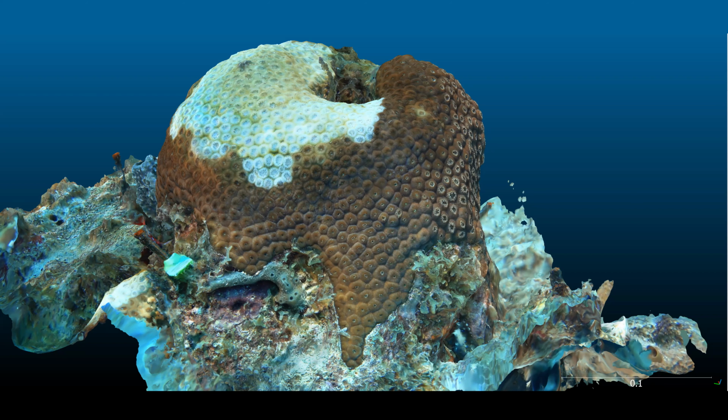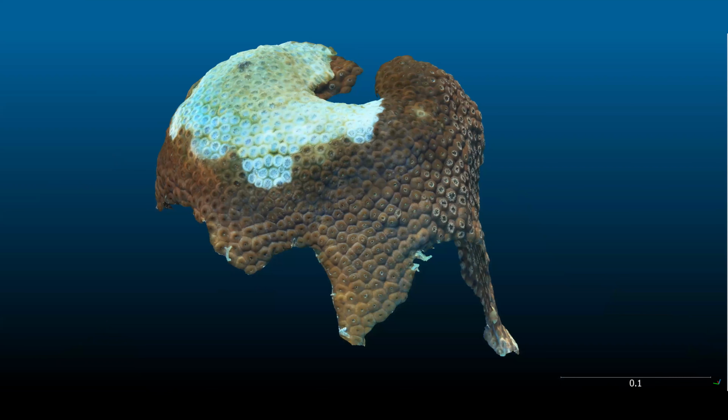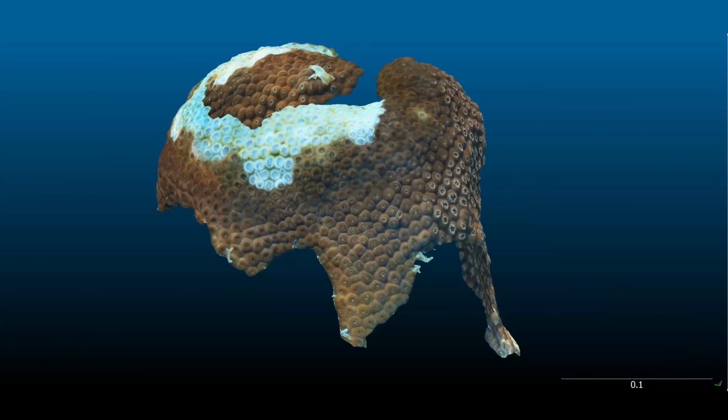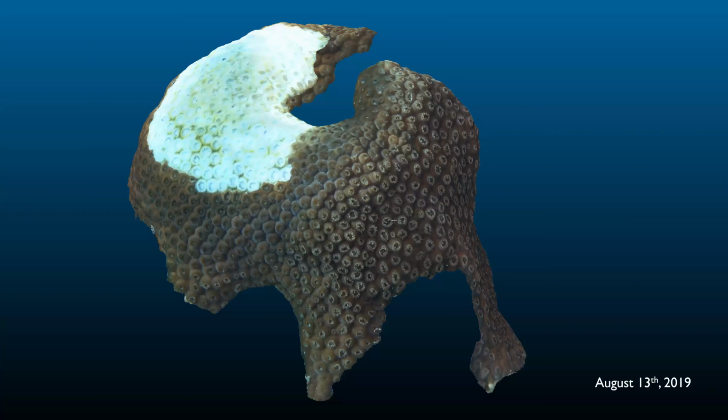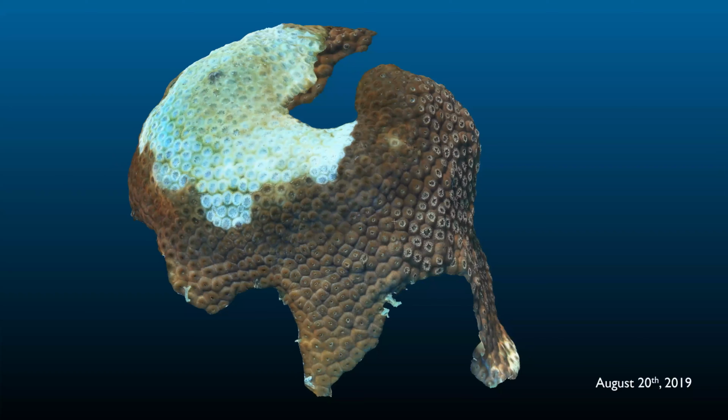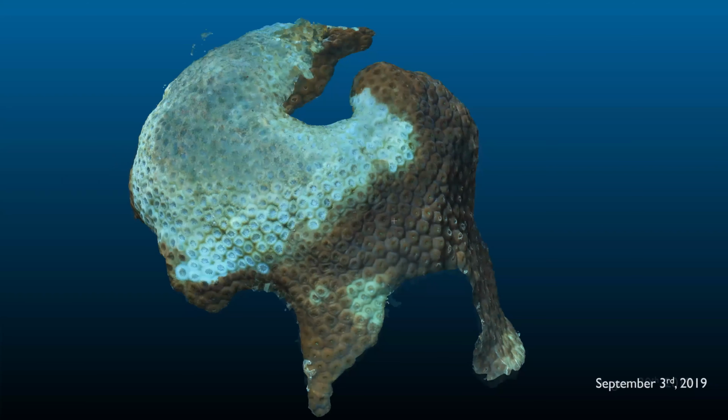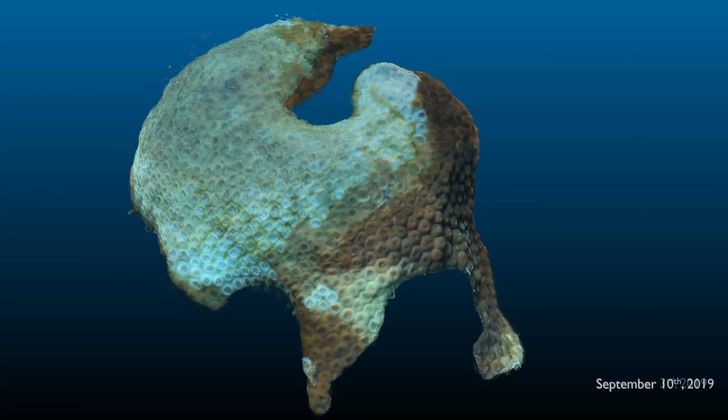So the first step is to remove the surrounding substrate, the area of old mortality, and recent mortality, leaving me with just the area of healthy tissue. This was repeated for every coral colony at every time point for 5 species, resulting in just under 400 models for analyses.